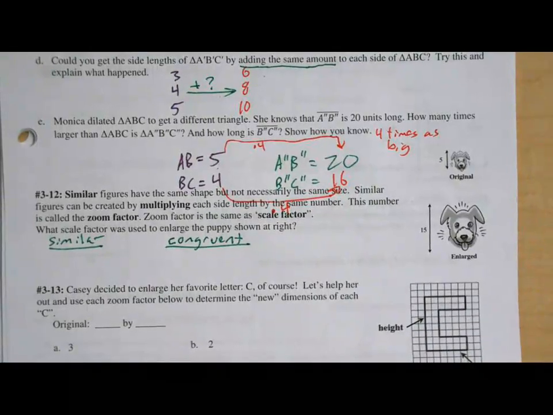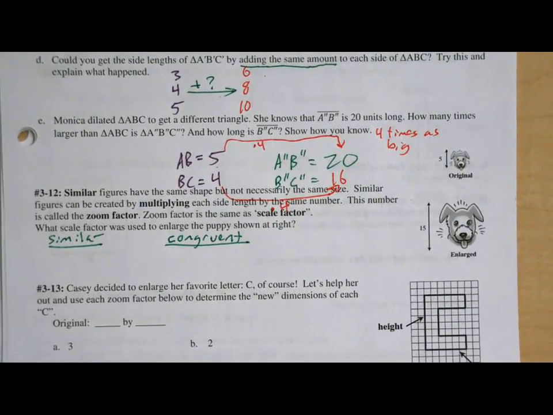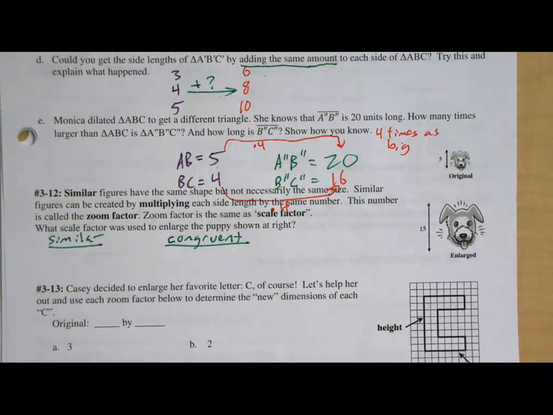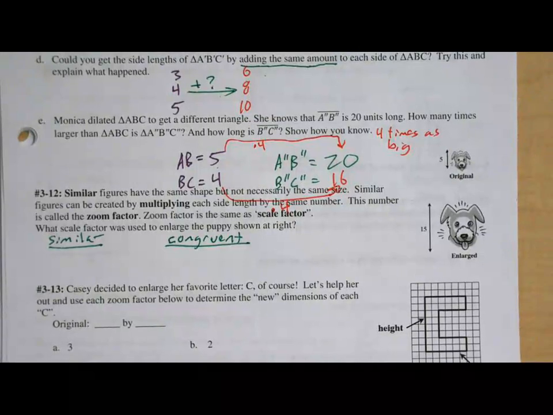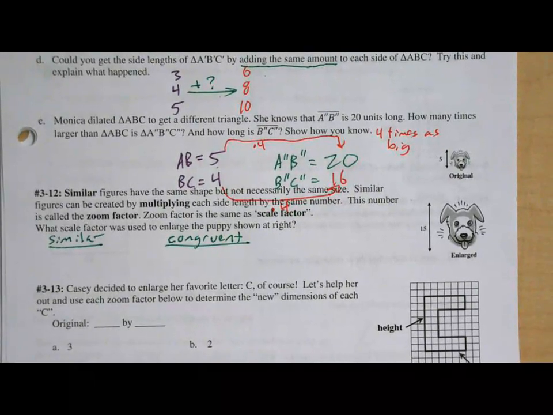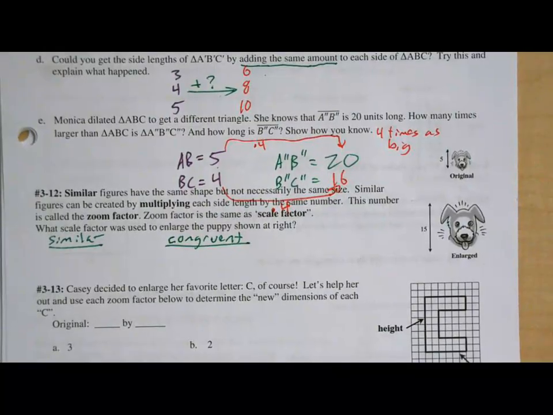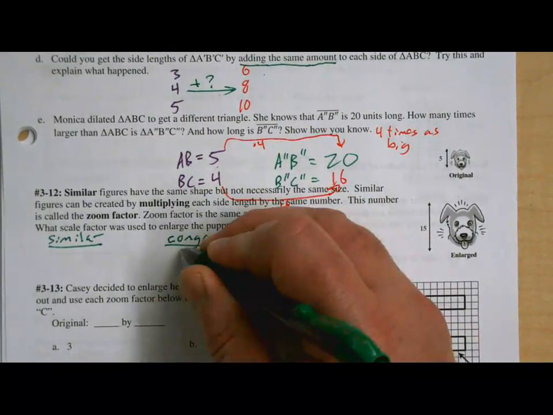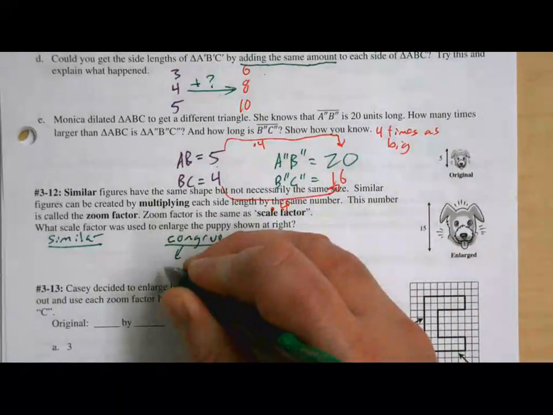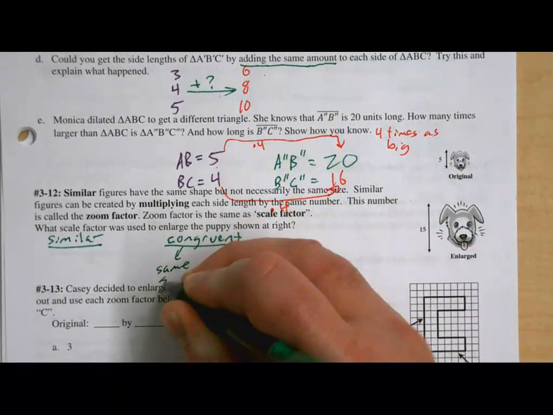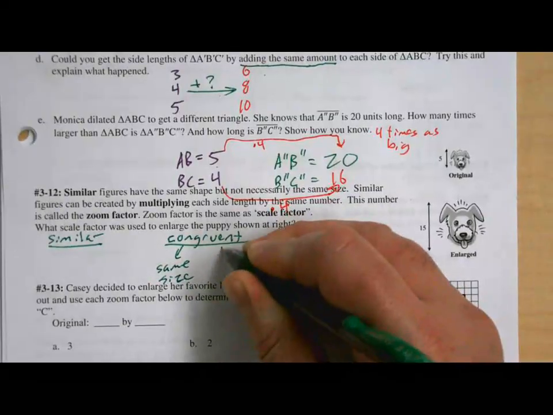And this kind of relates to rigid transformations. Because if we can go from one figure to another through rigid transformations, that means that they are congruent. Do you remember the two things that had to remain the same in a rigid transformation? Yeah, congruent figures are the same size and the same shape.